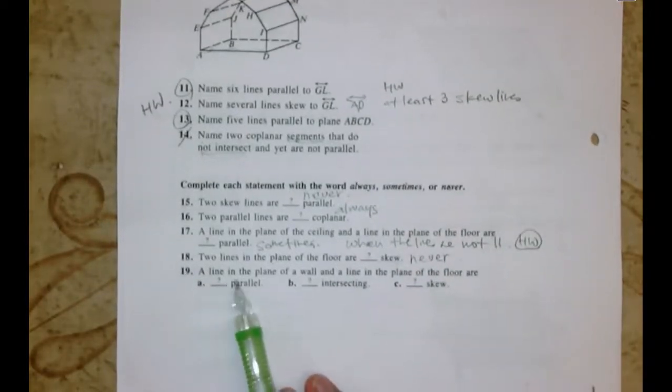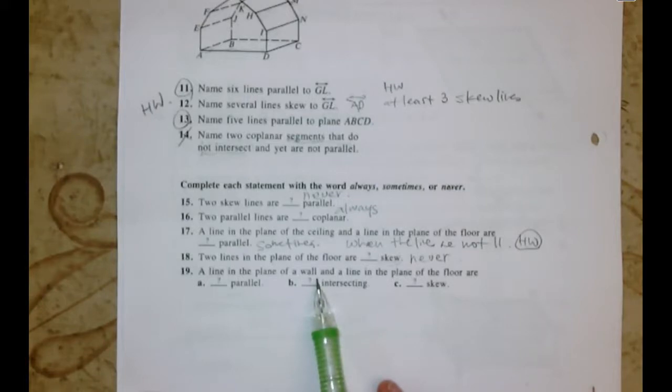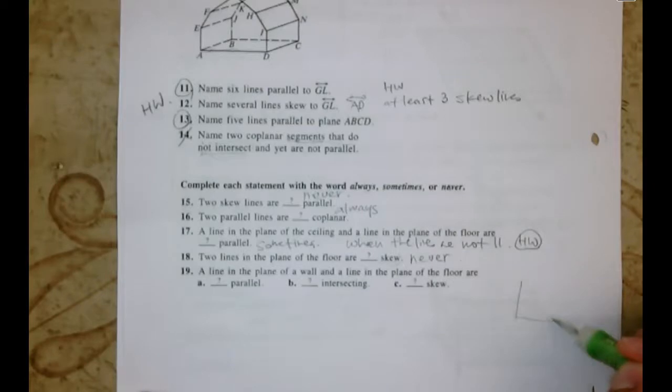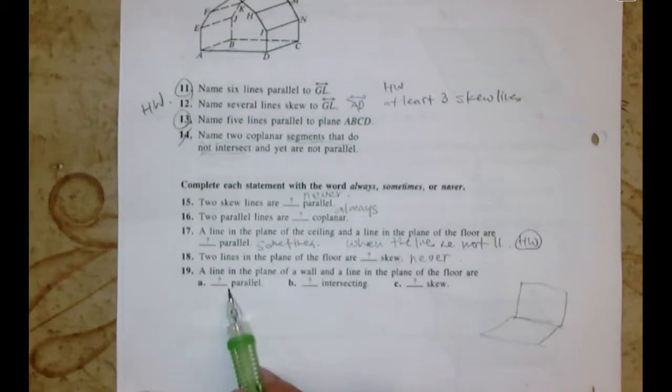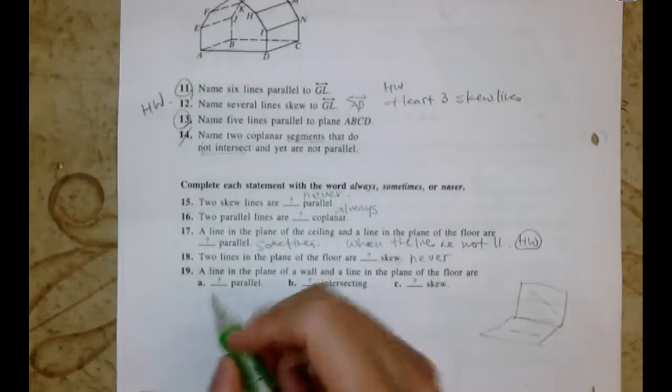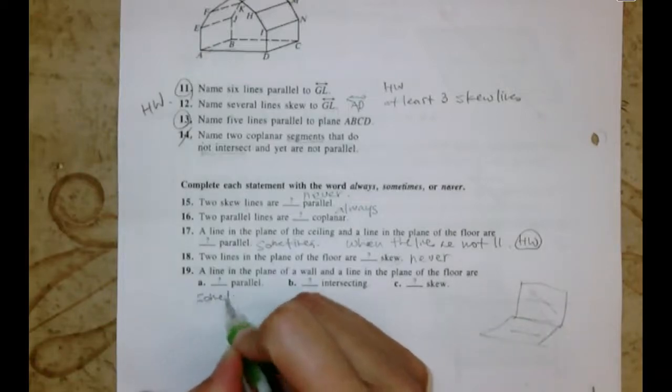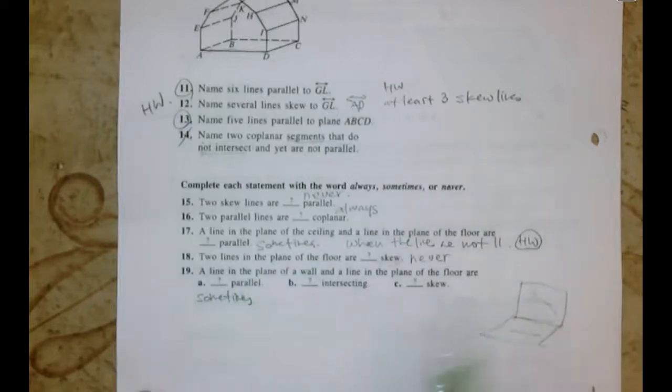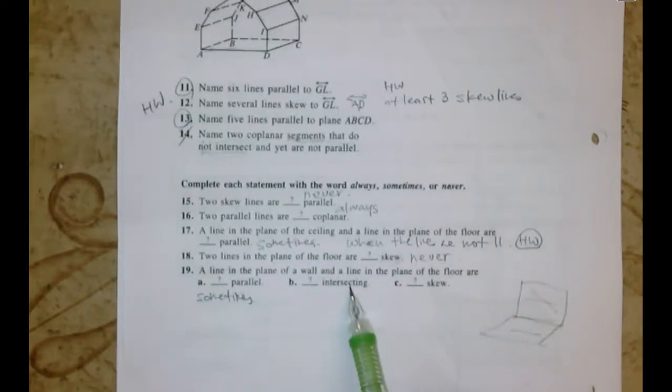A line in the plane of a wall and a line in the plane of the floor. There's a wall and the floor. Can they be parallel? Yeah, they can be parallel, but if it's like this, it's not parallel, so that's sometimes. Intersecting?